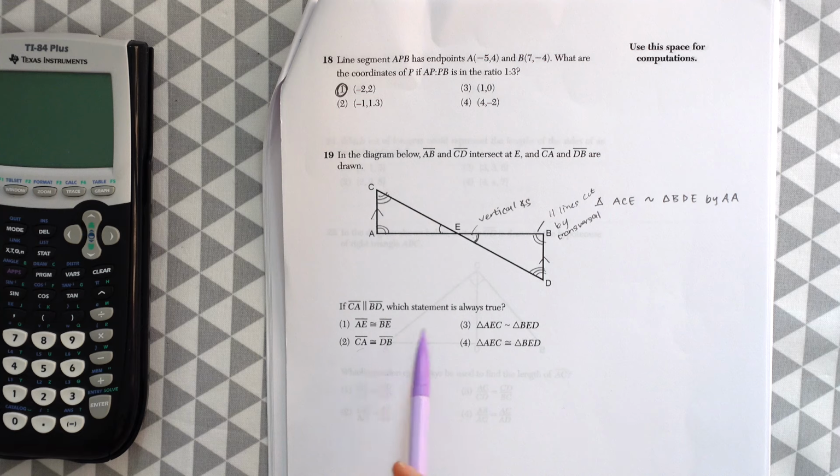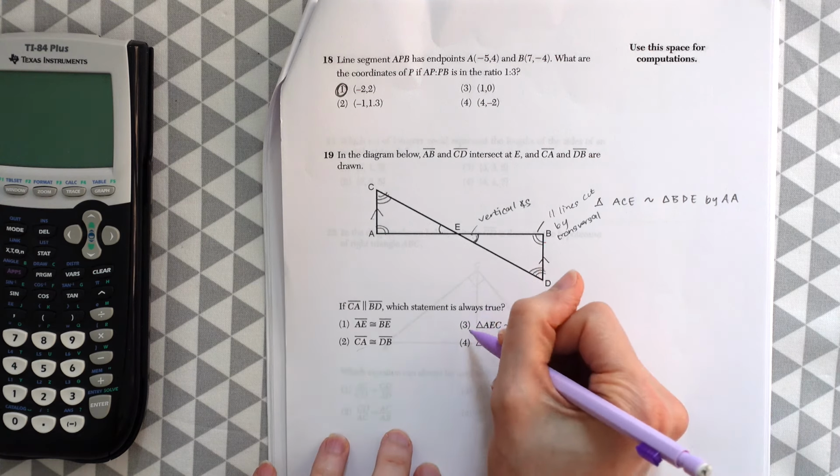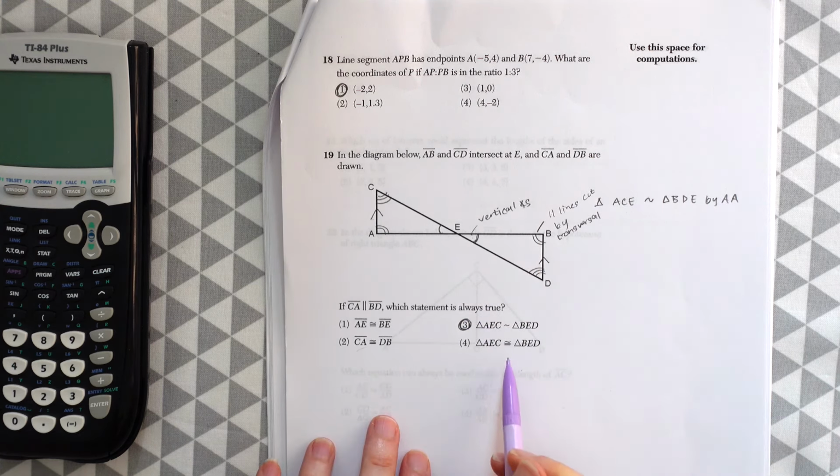AE is congruent to BE, no. CA is congruent to DB, no. Triangle AEC is similar to BED, yeah, that's going to be our answer. And then our last one saying that they're congruent, which they're not congruent triangles.